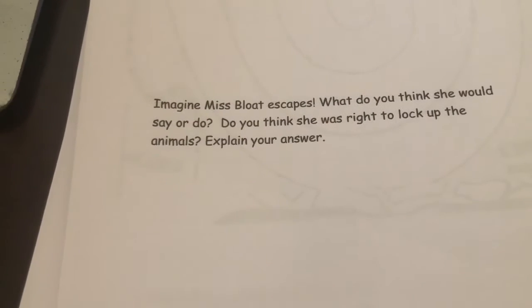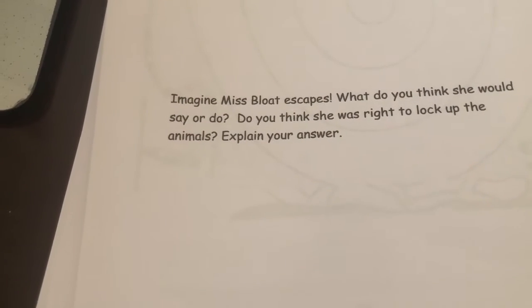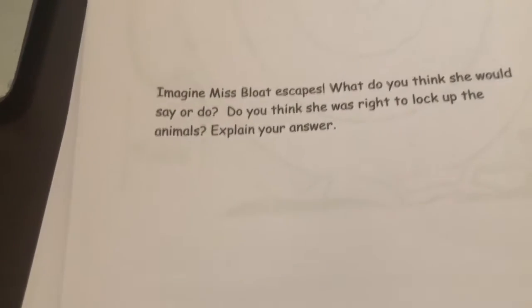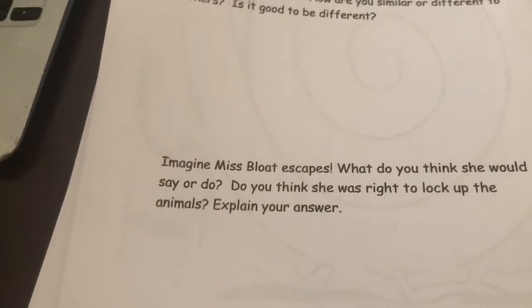Why? What would you say the answer to that is and why? And then also, imagine Miss Bloat escapes from being eaten by Penelope. What do you think she would say or do? And do you think she was right to lock up those animals? I mean, some of them were dangerous. Maybe you could have a little think about that as well.